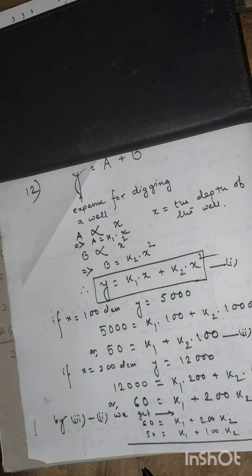If we subtract this equation from the first, then signs are changed, so it becomes negative, it becomes negative, and it becomes negative.